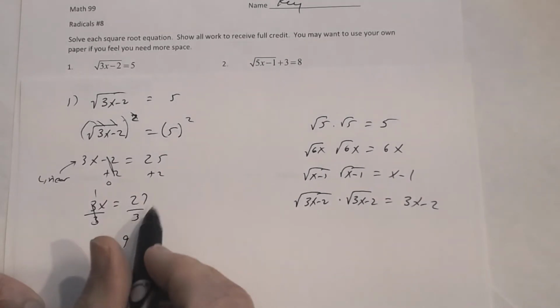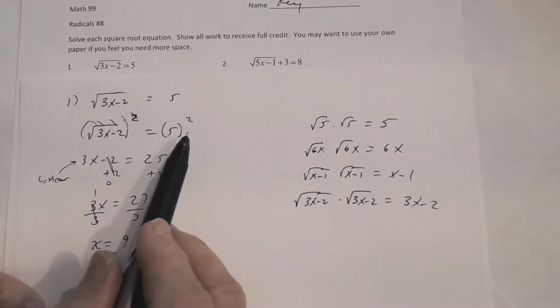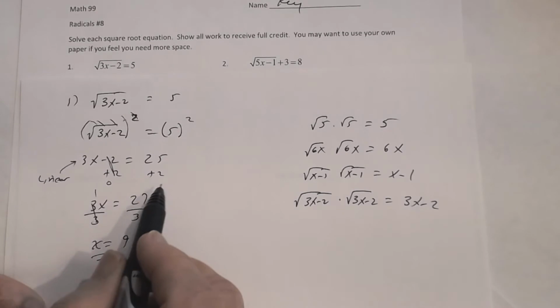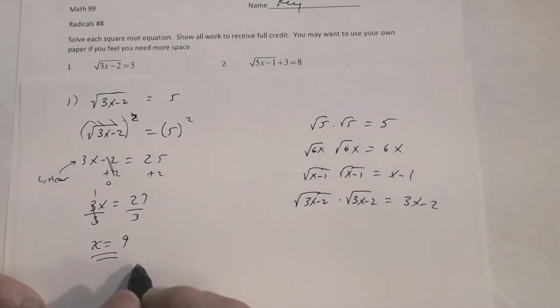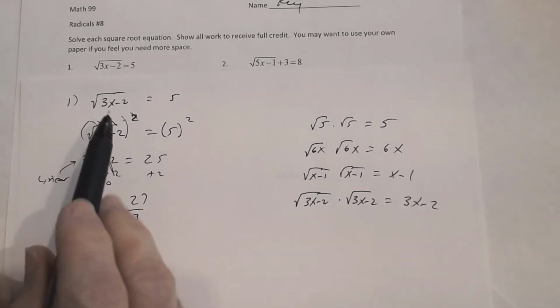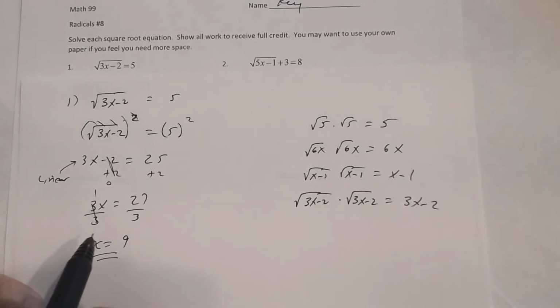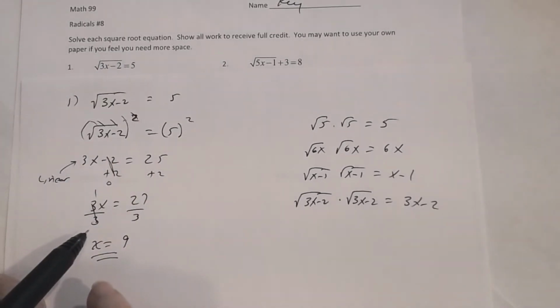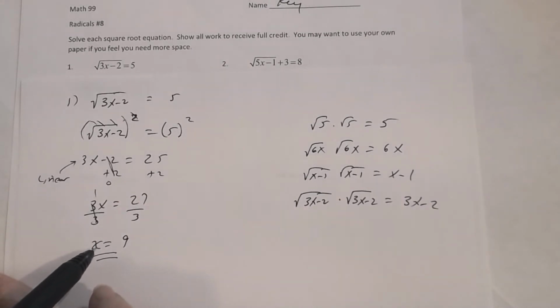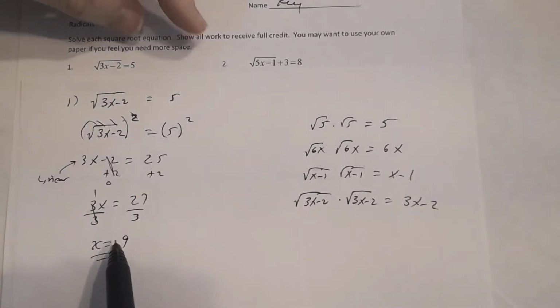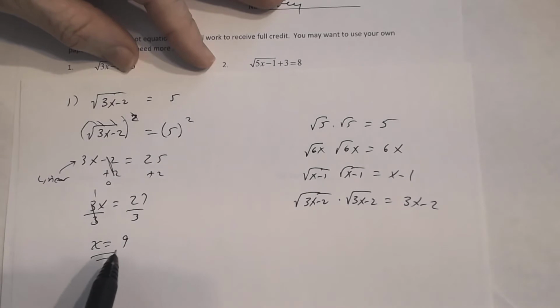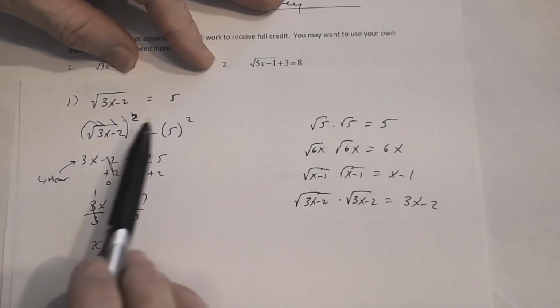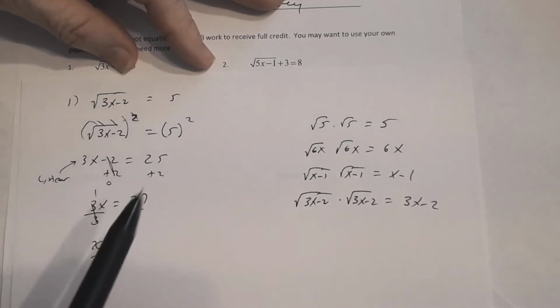All right. Now I'm going to say this. Since I raised both sides to an even power, you should check your solution. Especially in the next worksheet, worksheet number 9, where you're going to get extraneous roots, and you're going to see why. But to be on the safe side, whenever you raise both sides of an equation to an even power, you need to check.